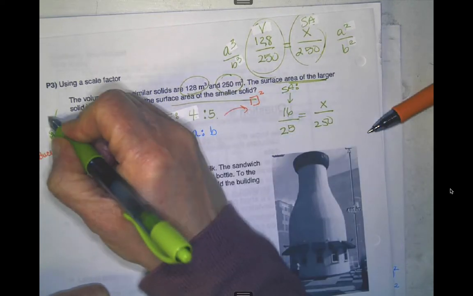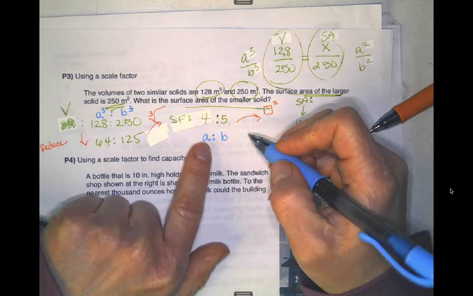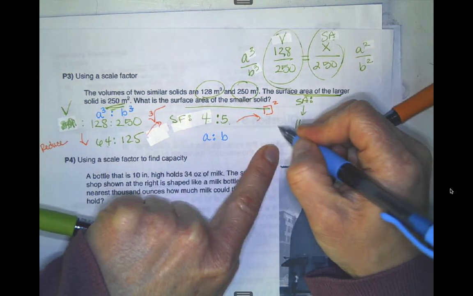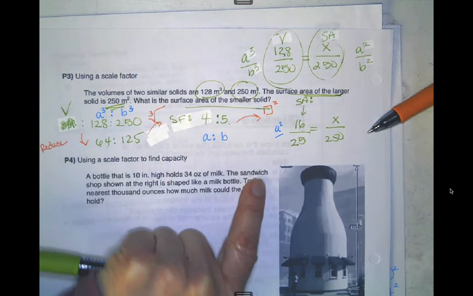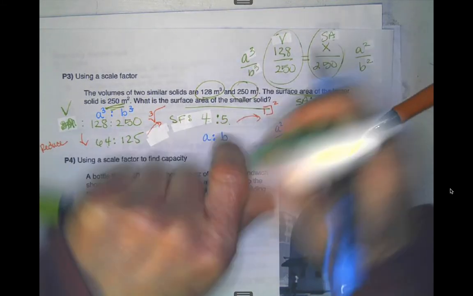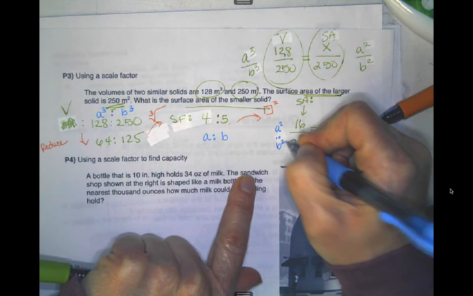So again, here I had the volume ratio, which is the cubed one. I backed it down to the scale factor, and now I'm taking it back out here. So it's that a squared to b squared. I know I wrote that funny.